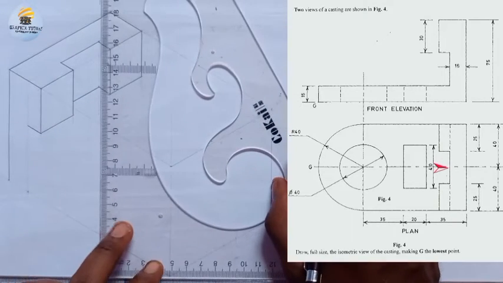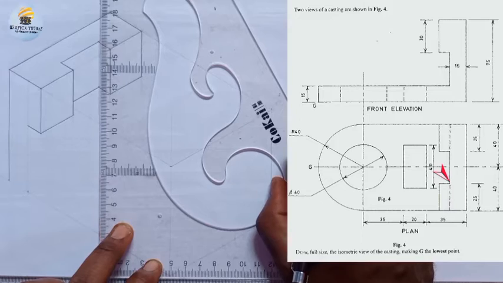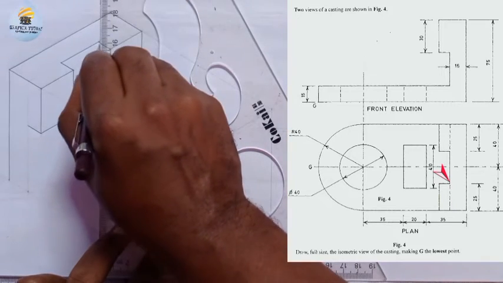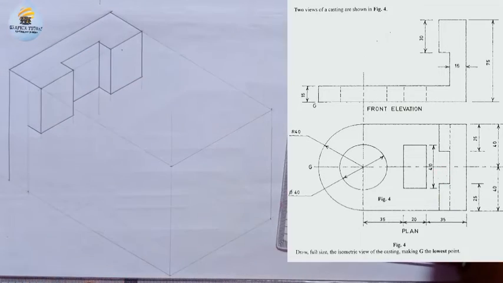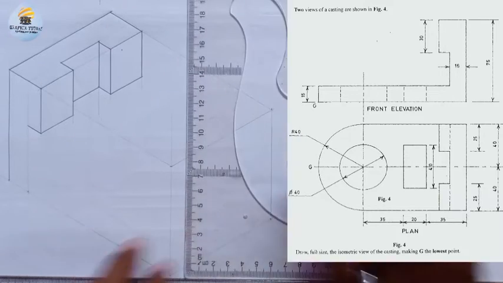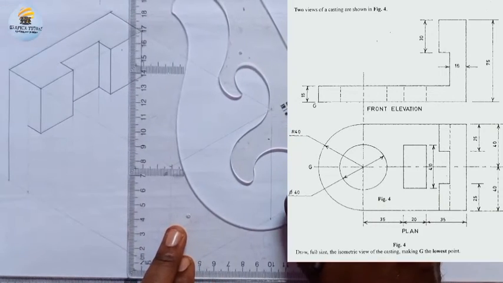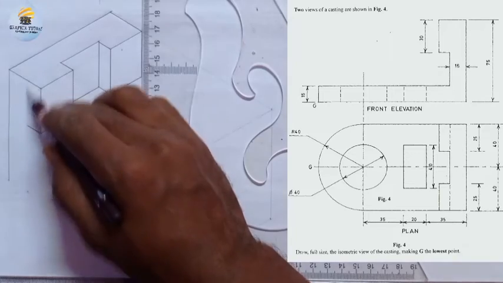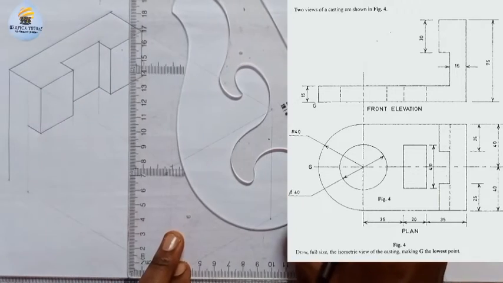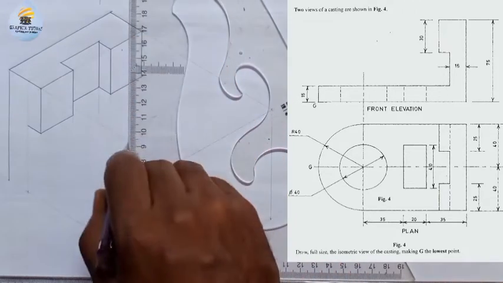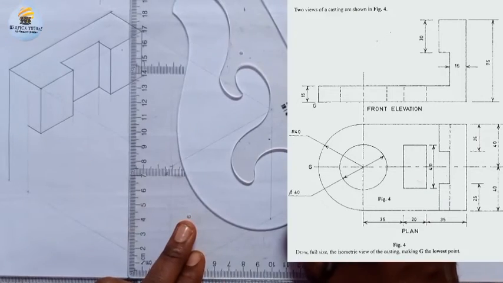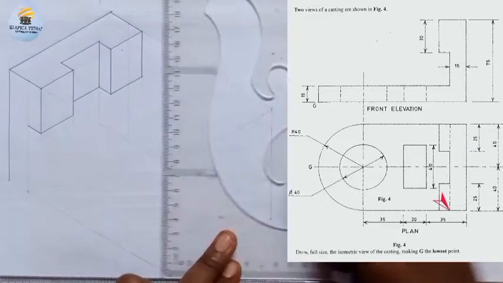I'll also bring this down. Now even at this point too, I'll take it down a little bit. Since here is coming down, I'll bring it down from this point here, faint line. Now since we've done that from that point, right?